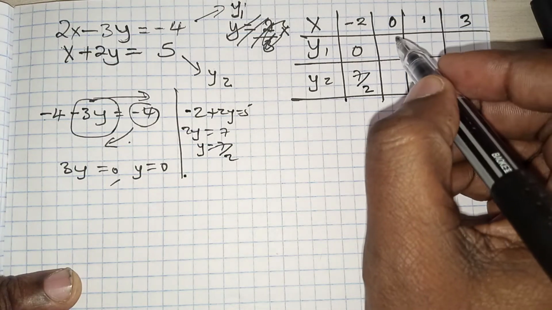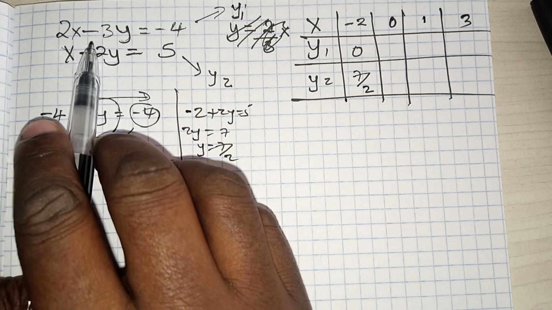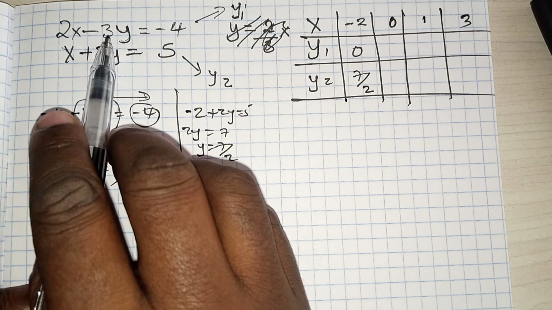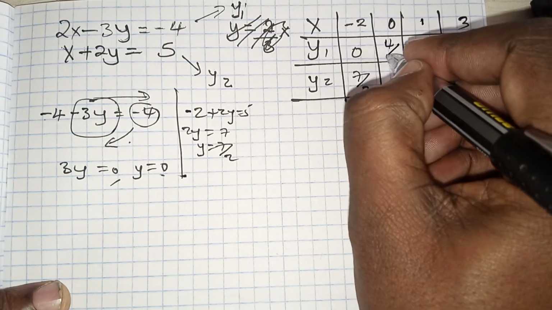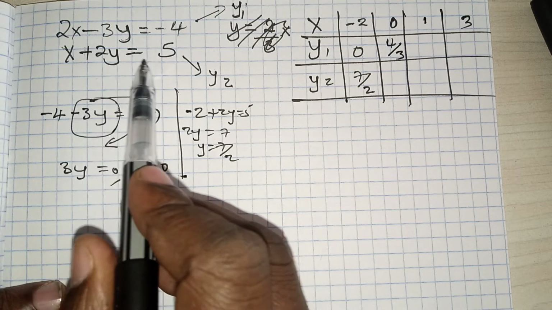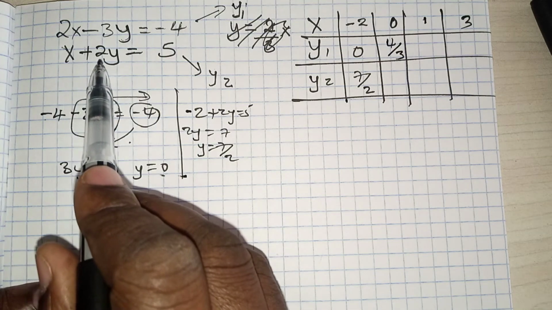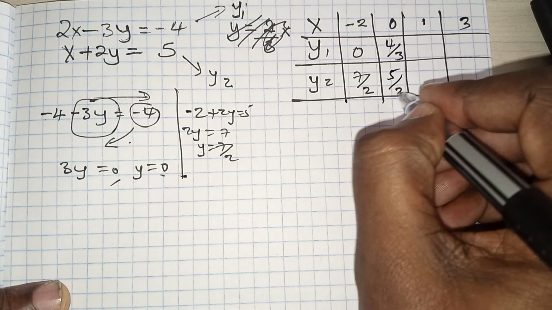What about when x is equal to 0 for the first equation? When x is equal to 0, then 3y is equal to 4, and therefore y is 4 over 3. When x is 0 for the second equation, you realize that 2y is equal to 5, and y is equal to 5 over 2.